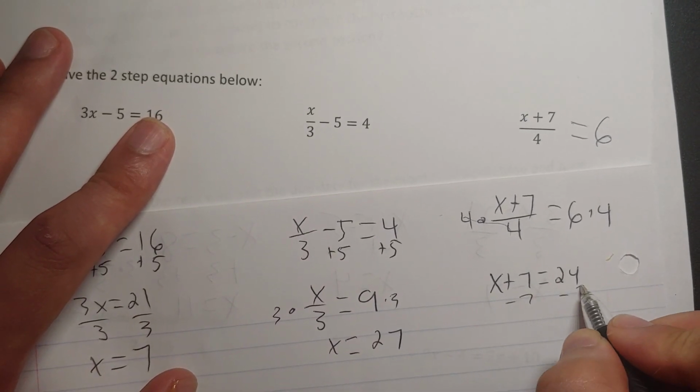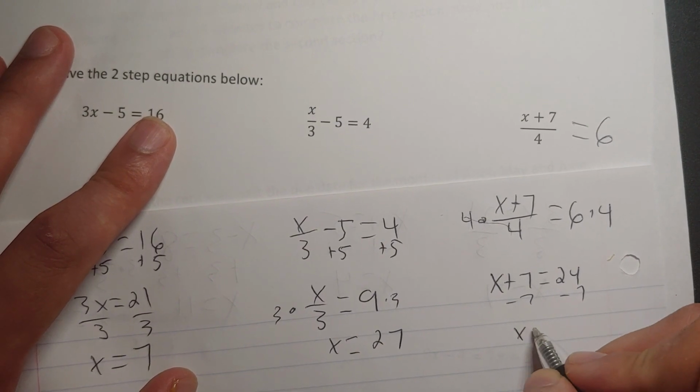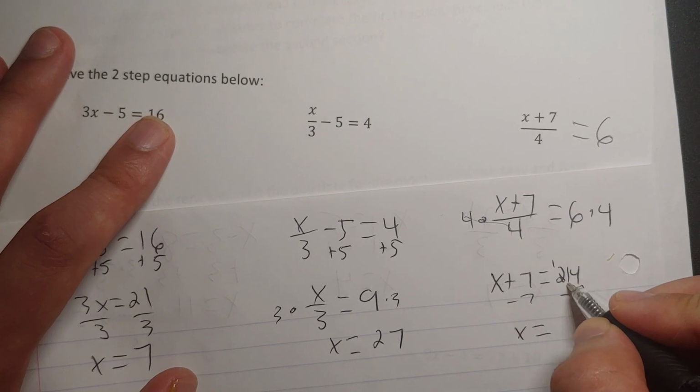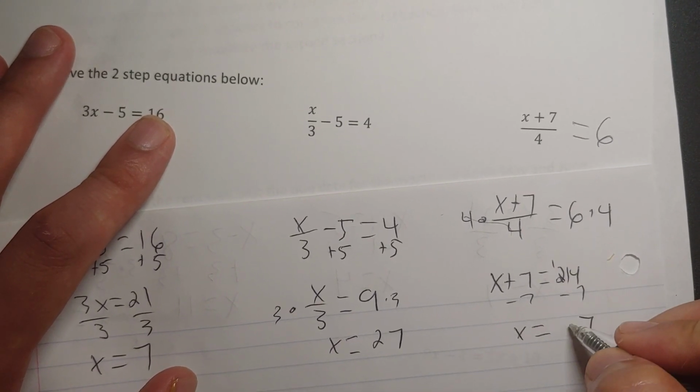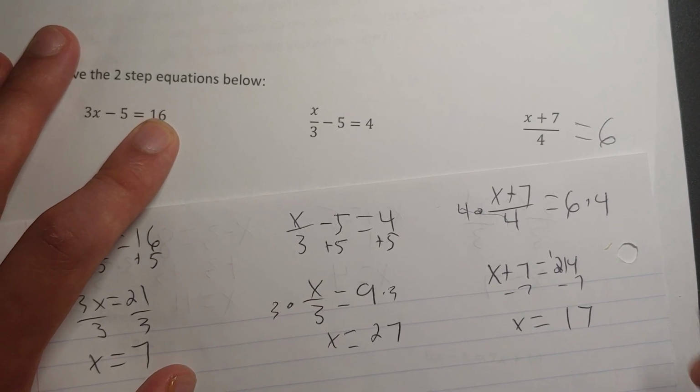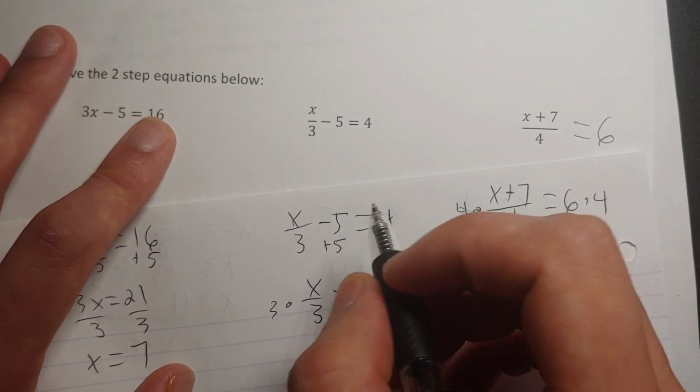And now for this one, we're going to minus 7 from both sides. And x will equal, well, let's see, 24 minus 7. Oh, I got to borrow. So we got 14 minus 7 is 7. 1 minus nothing is going to be 17. Okay, so just be careful.